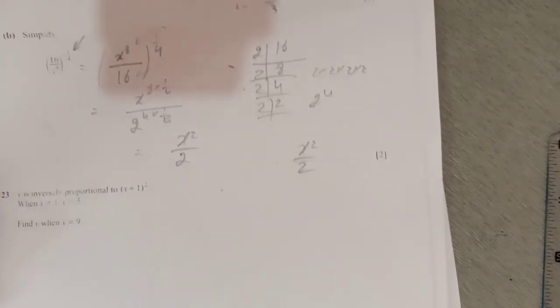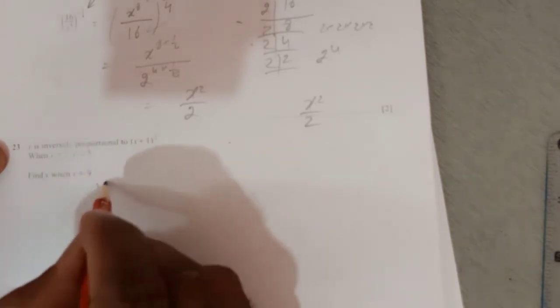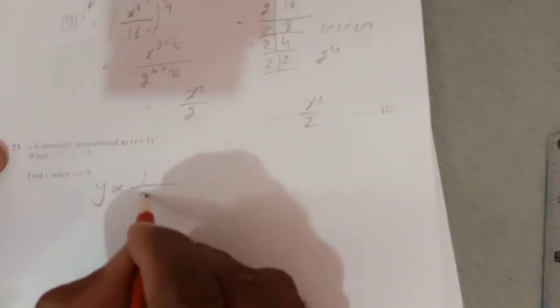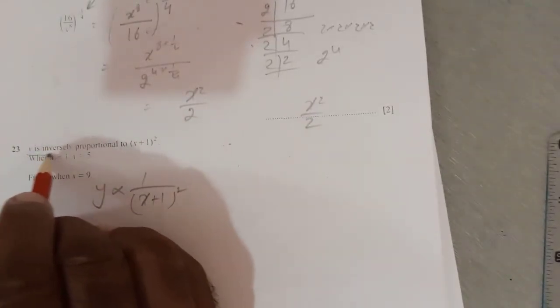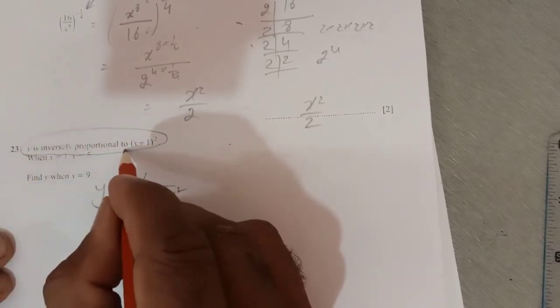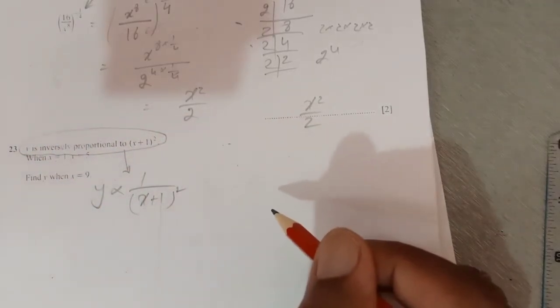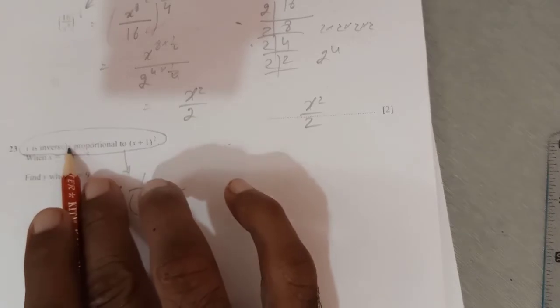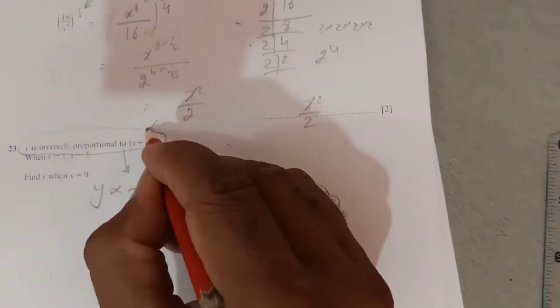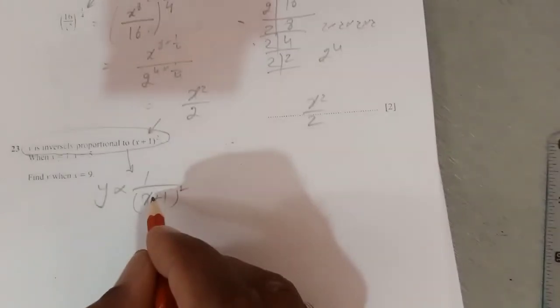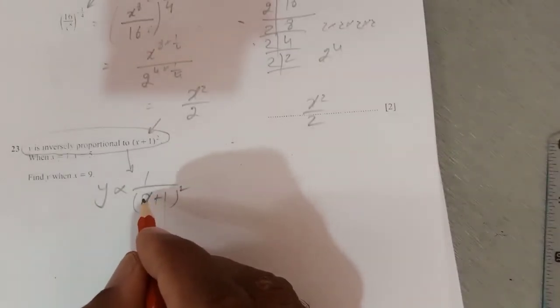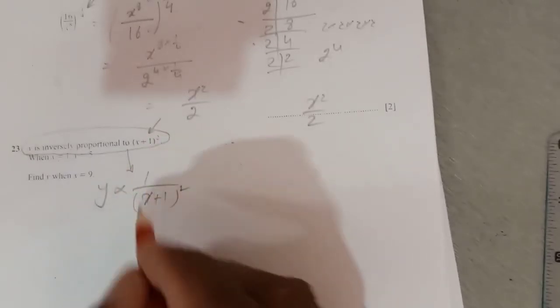Now we move to the next question. Question is 23. Here it is said y is inversely proportional to (x plus 1) whole square. I write this worded statement into mathematical form in this way. When there is inversely proportional, then this part of the sentence is written underneath as a denominator. I take the reciprocal of this one over here.